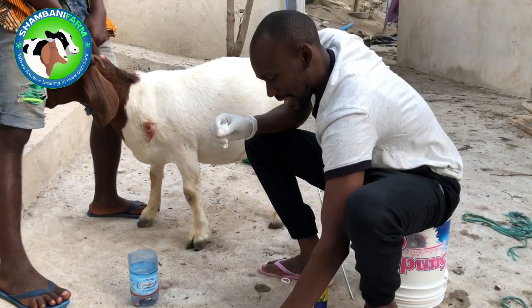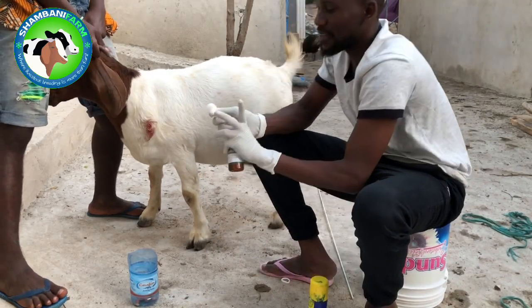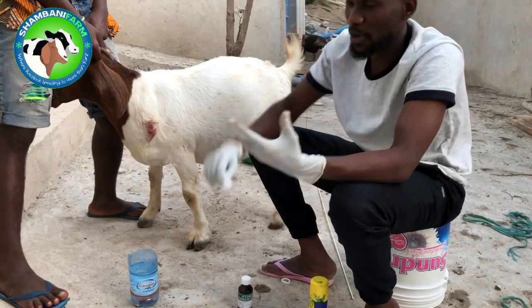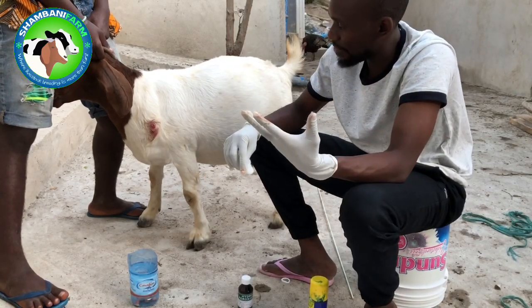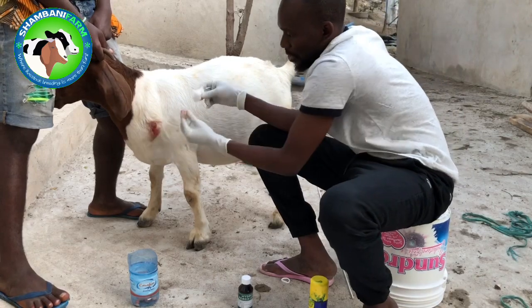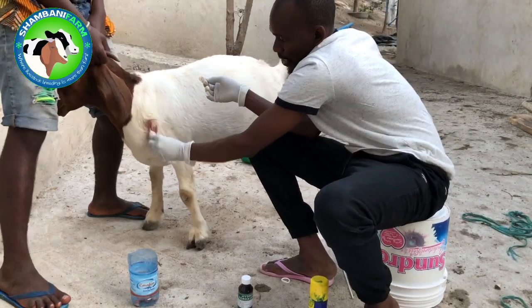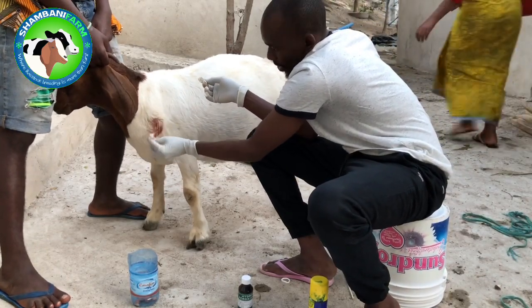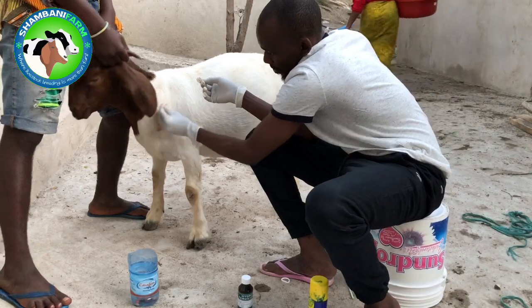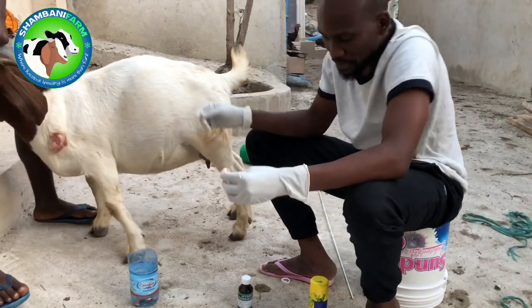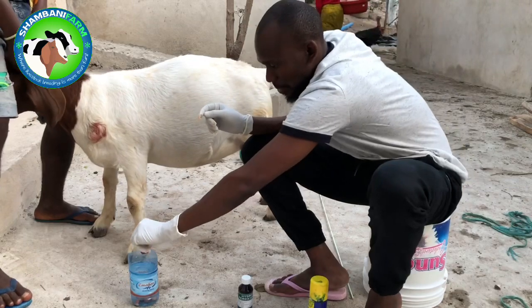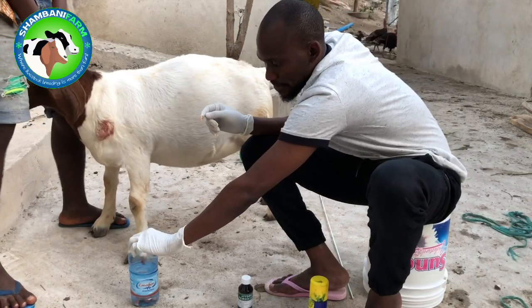And then we're taking our medication. Now, because this hand here I've touched a lot on the pus, I want to avoid touching these other tools with it. So every material we're putting it on this.